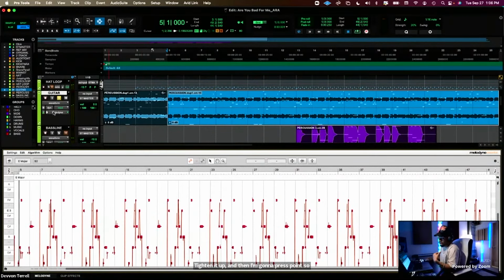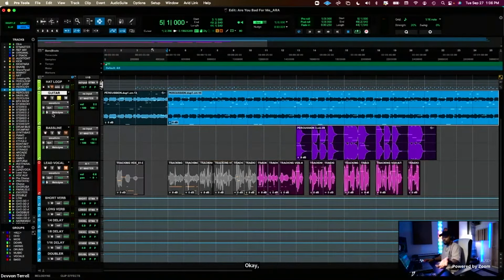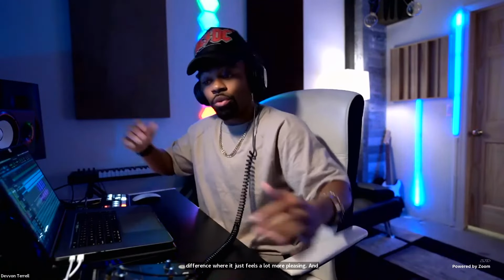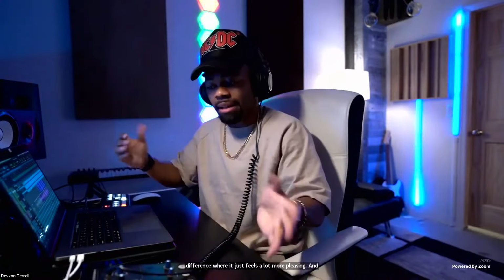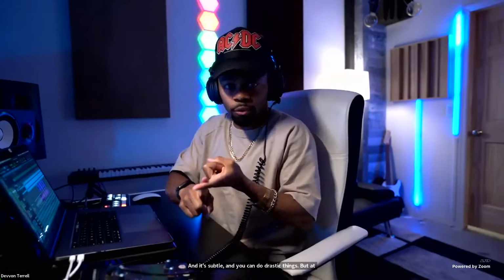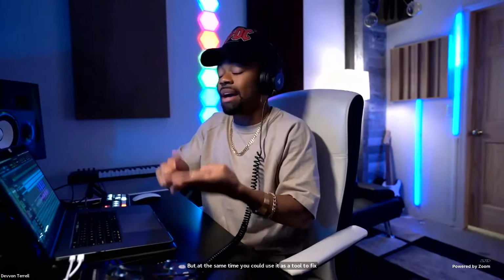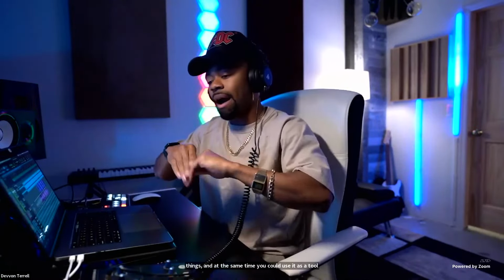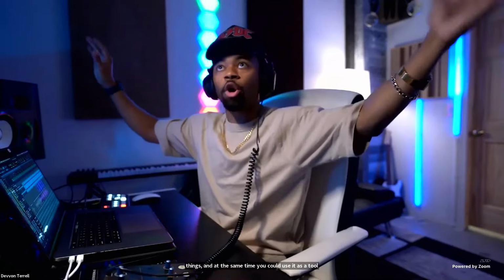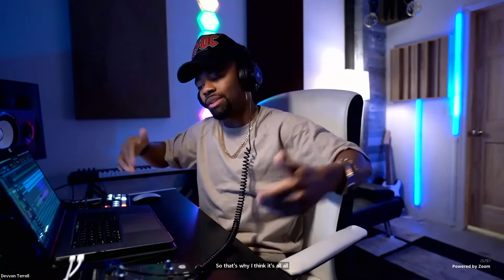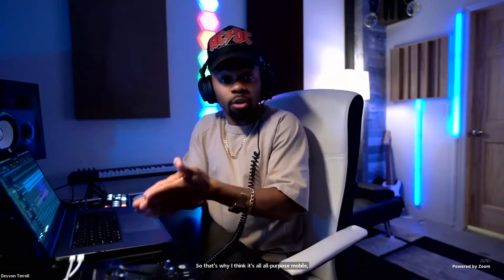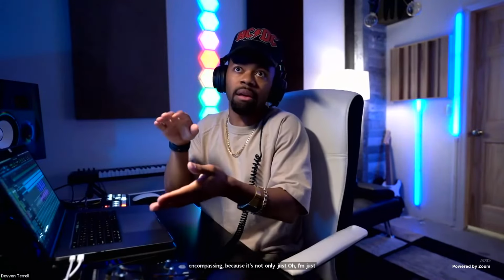And it sounds better to my ears. I can feel that difference where it just feels a lot more pleasing. It's subtle, and you can do drastic things, but at the same time you can use it as a tool to fix things, and also as a tool to be creative, which I showed you with the bass. That's why I think it's all-purpose, all-encompassing, because it's not only about fixing problems, it can also be used creatively. And that's the biggest thing for me as far as the workflow is concerned.